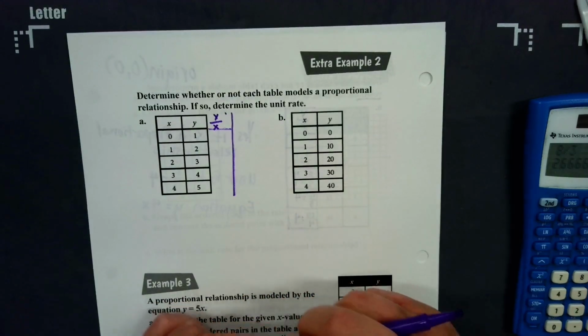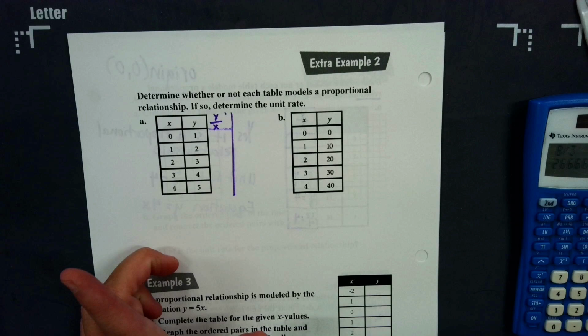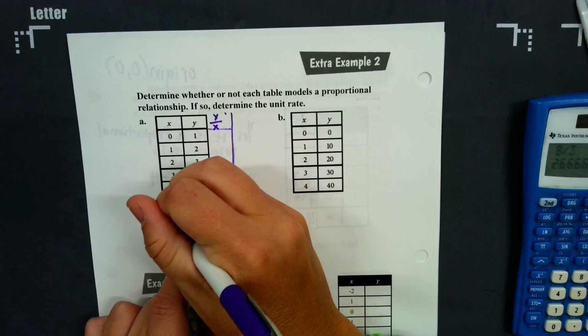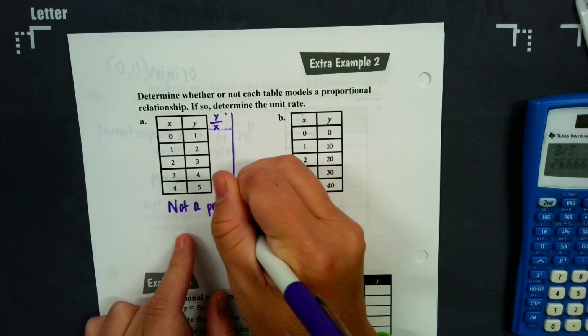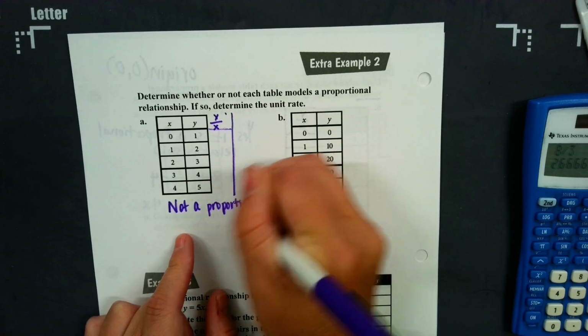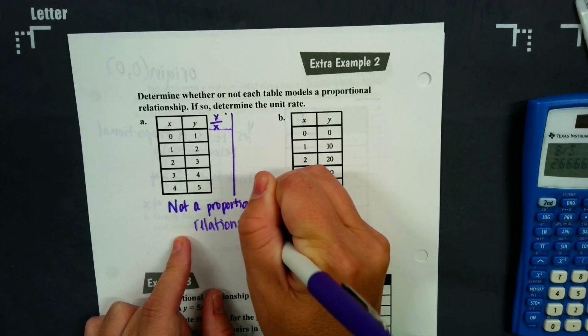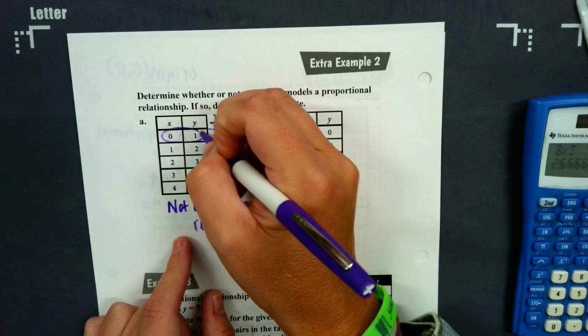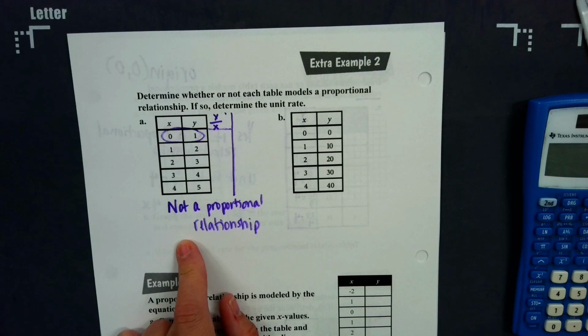Did anyone notice something right away with A? What'd you notice, Kathy? It doesn't go through the origin. So what does that mean? It's not a proportional relationship. Can't be. Right here. It has to go through the origin in order to be a proportional relationship.